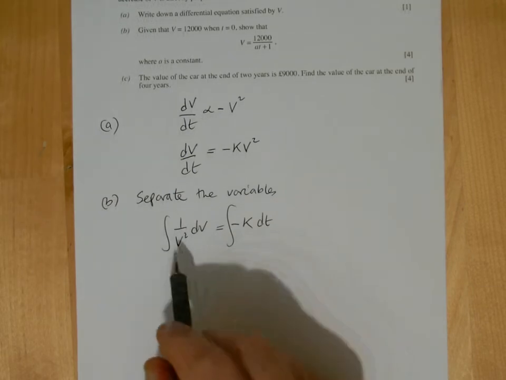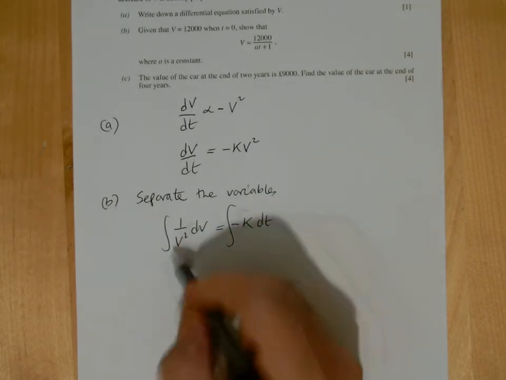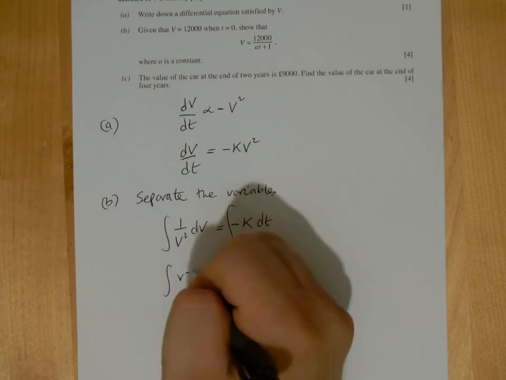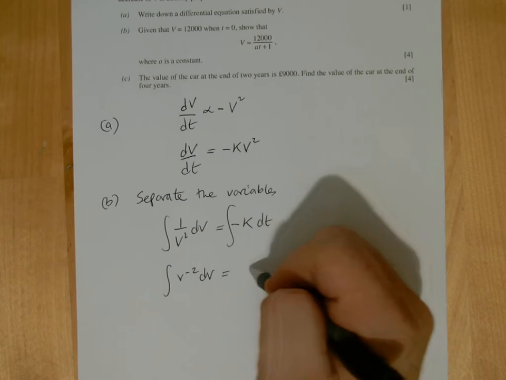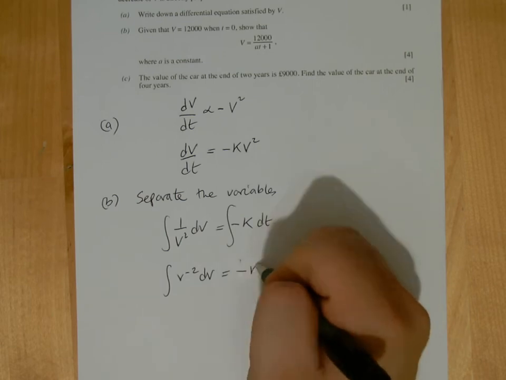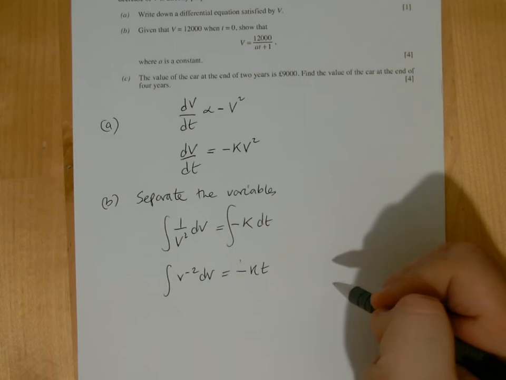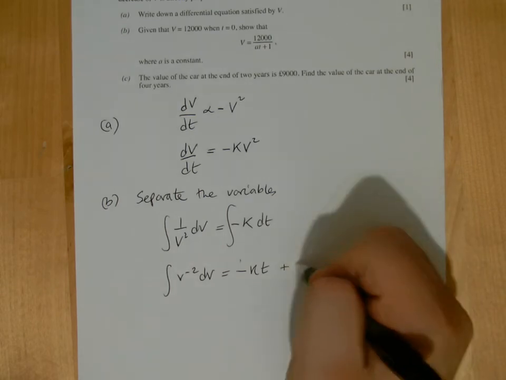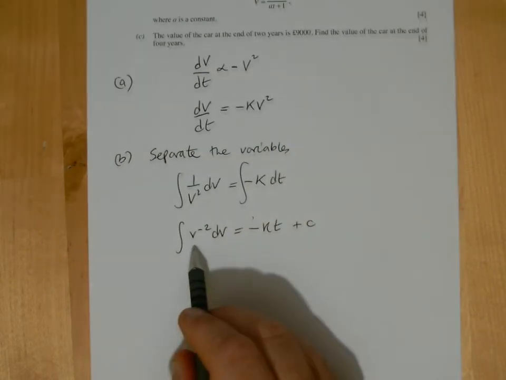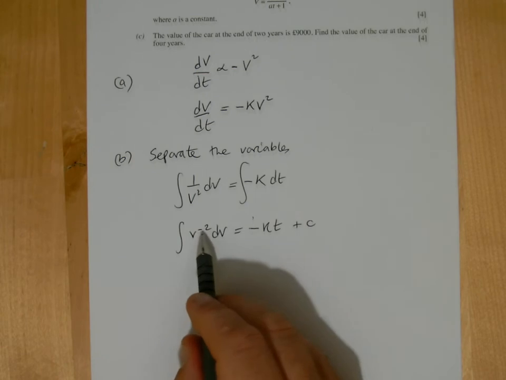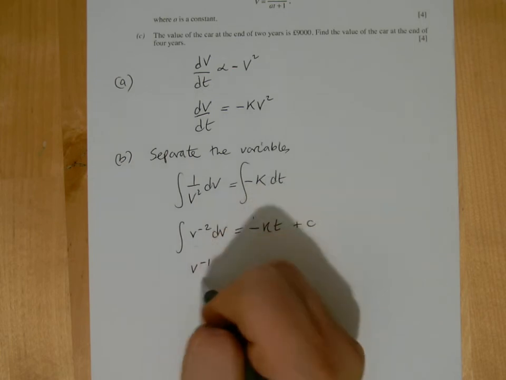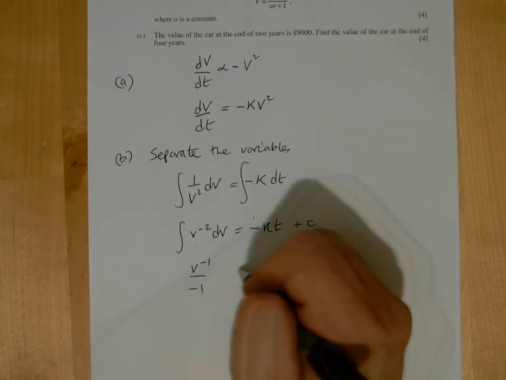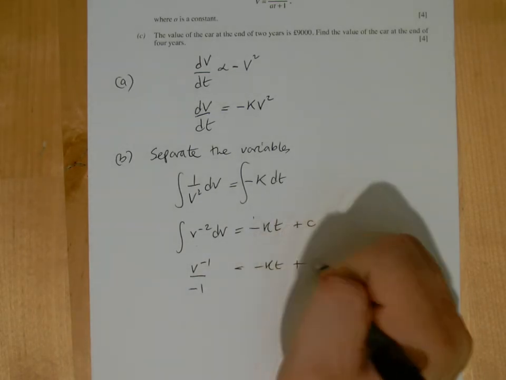So we've got to integrate this. Now 1 over v squared, it's better if you take it up, so v to the minus 2 dv. Minus k is a constant, so when you integrate it, you're going to get minus kt plus your constant. Let's integrate this as well. So v to the minus 2 becomes v to the minus 1, and you add 1 to the power and divide by that new power. So you get minus kt plus c over here.